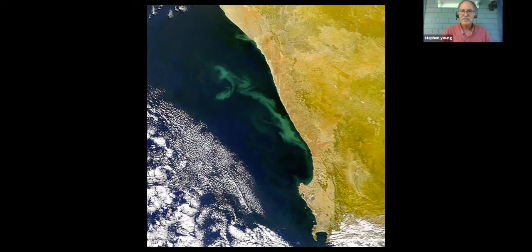This is off of Namibia in southwest Africa. And this is the Namib Desert, one of the driest places on Earth. And this is phytoplankton. There's a lot of cold water that's coming from Antarctica, and there's deep upwelling, water that's rising from deep in the ocean, and it's filled with nutrients. And one of the richest places in the ocean happens to be right next to one of the least rich places biologically on land.